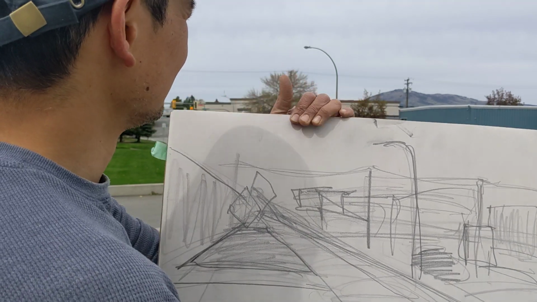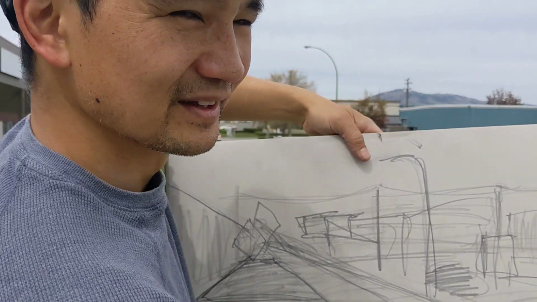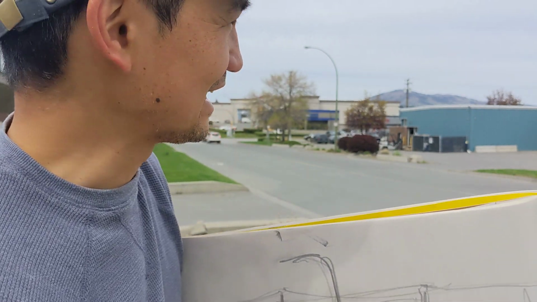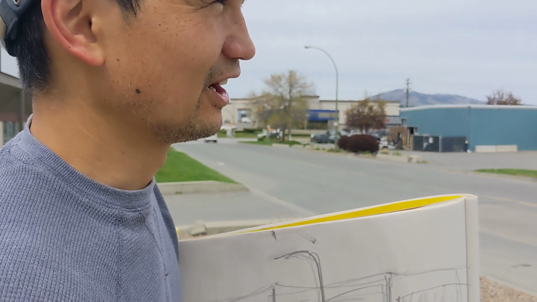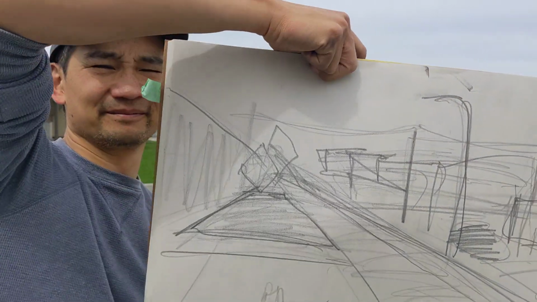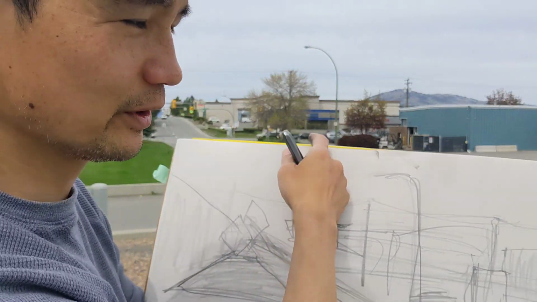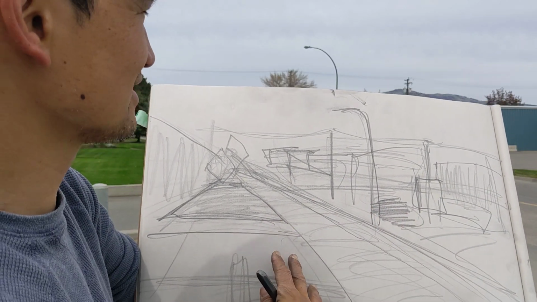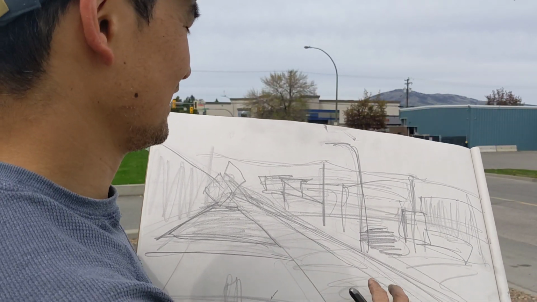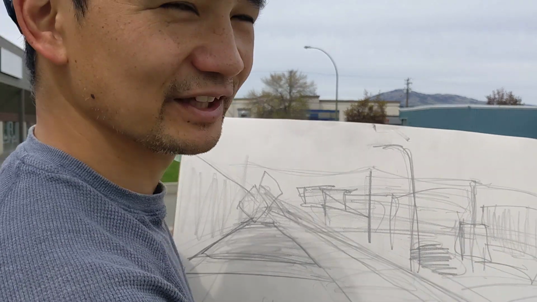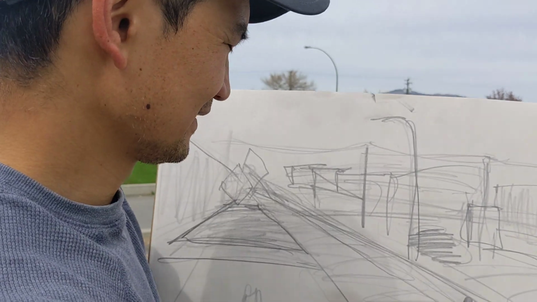Okay, so that's basically that demo. I'm not doing anything super detailed right here. I'm creating a representation of a space that has a lot of interesting shapes and textures.